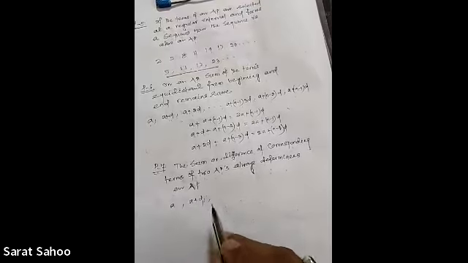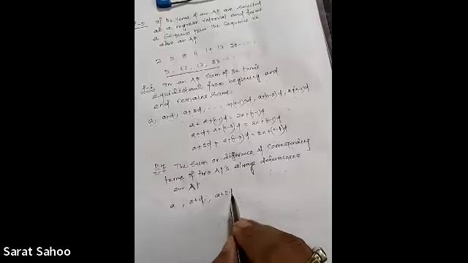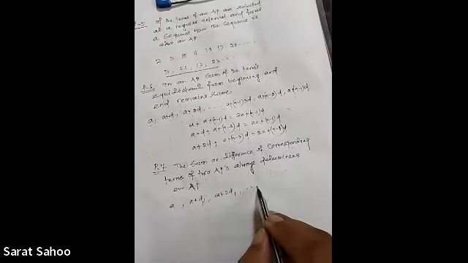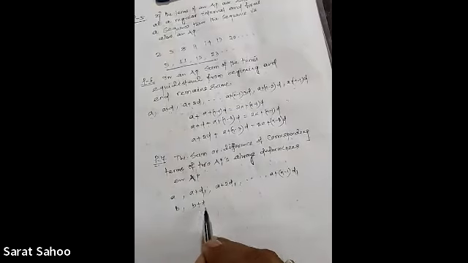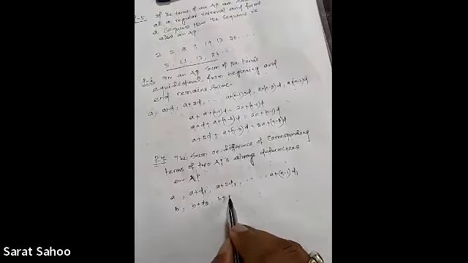So consider two APs simultaneously. Let the first AP be A, A plus D1, A plus 2D1, where the common difference is D1, up to A plus n minus 1 into D1. Now consider the second AP whose first term is B and common difference is D2. So the series will be B, B plus D2, B plus 2D2, up to B plus n minus 1 into D2.